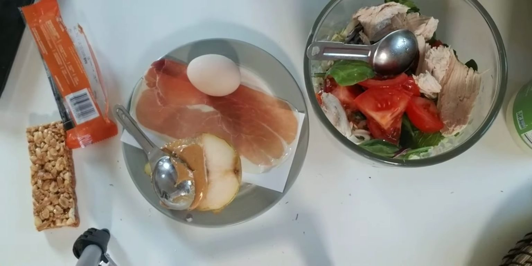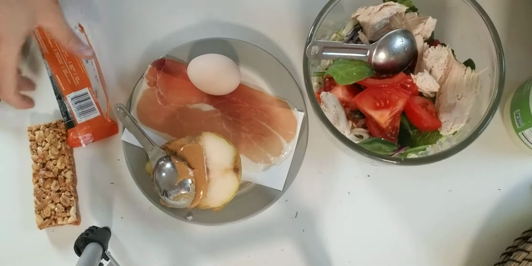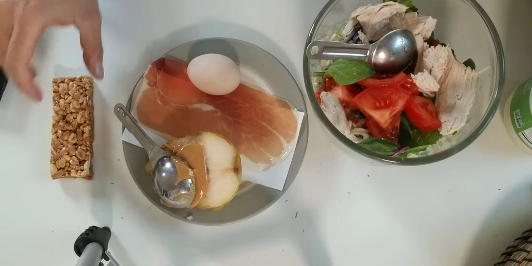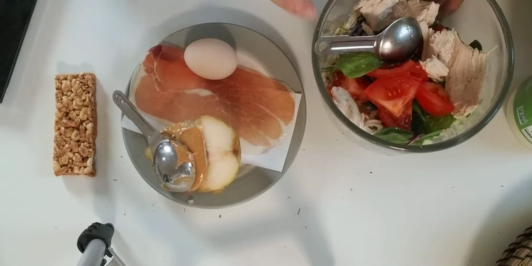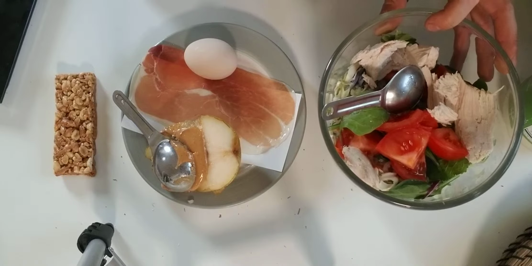Let me see. I think I'm getting better at this. I should be. I have done it enough times. There you go. There are my plates. Good. So I have three foods right here. One, two, three. Can you see? Oh, there you go.